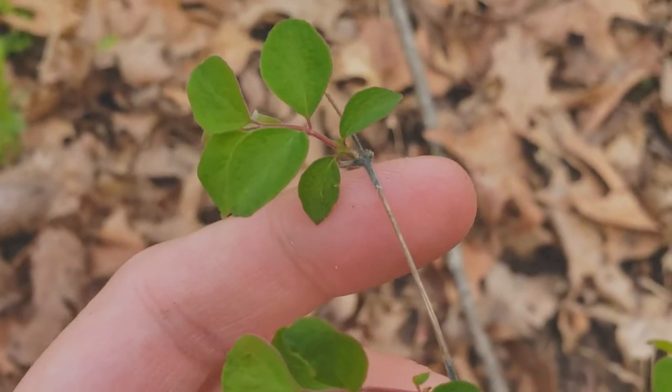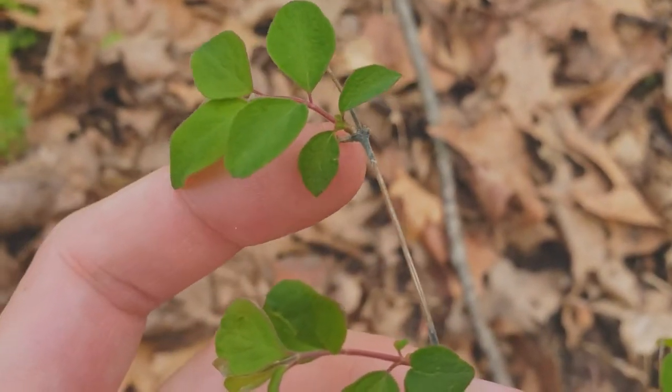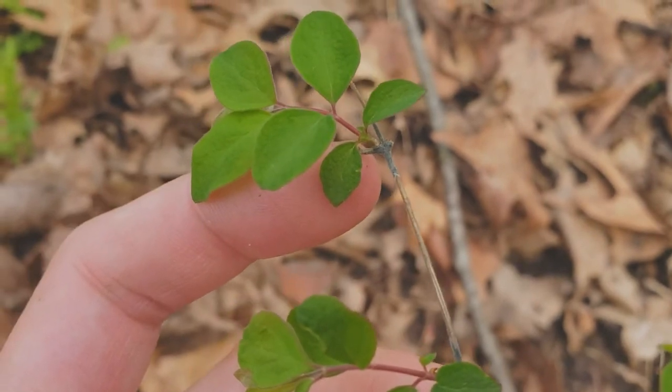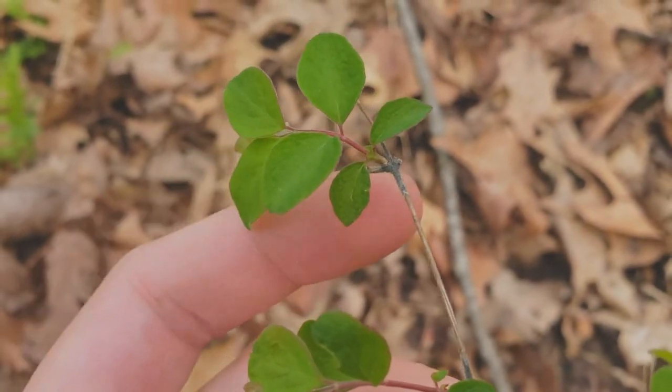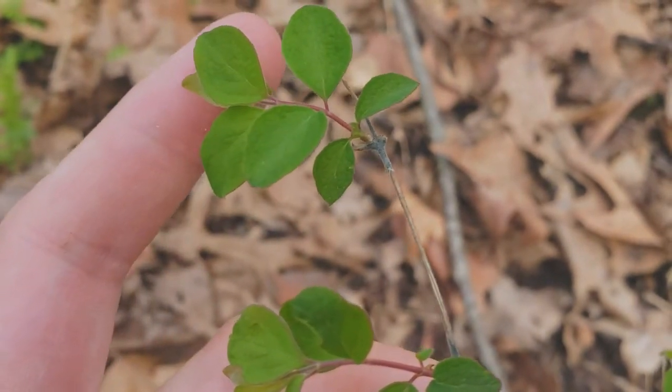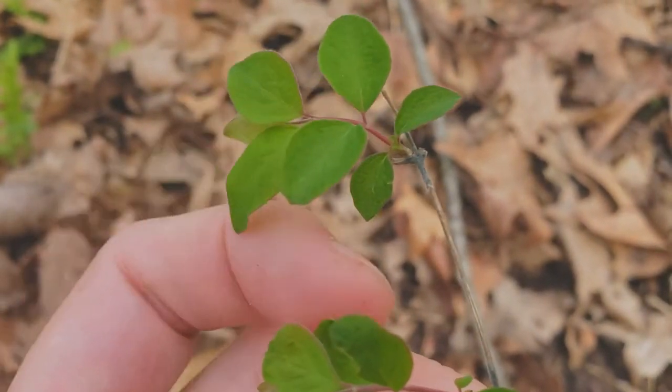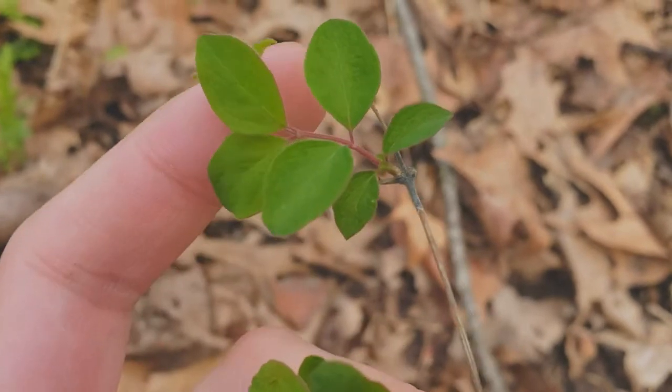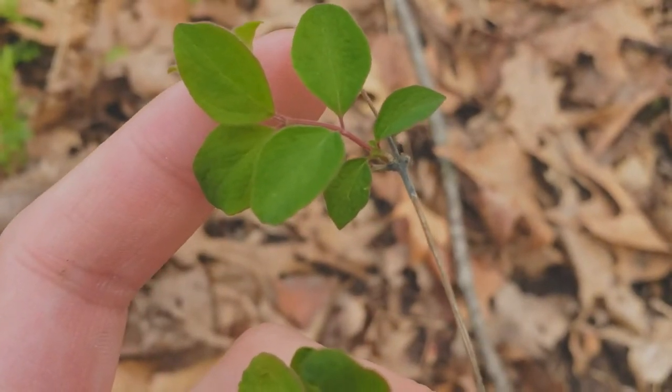And you can tell by looking, since this is early spring, you can see that little spike right there. That's actually the old petiole. So there were two leaves there. This is a bud that's now growing out. And each of these is a single leaf. So this is a simple leaf that has opposite leaf arrangement.